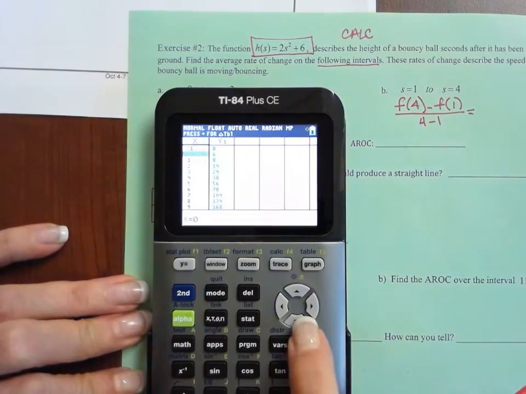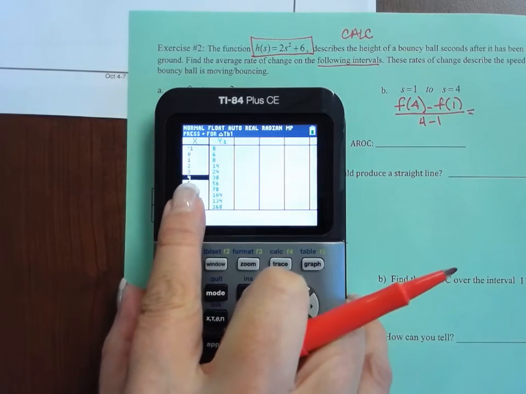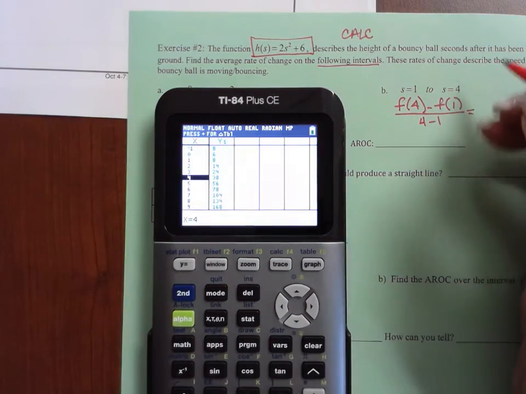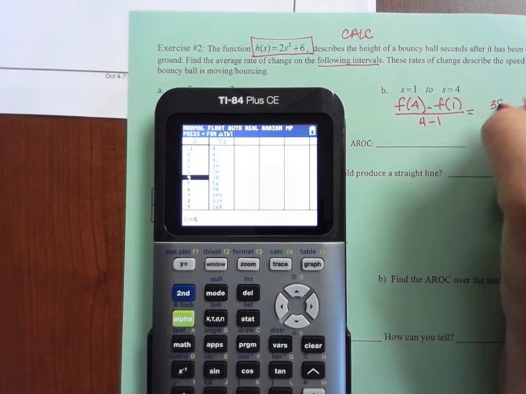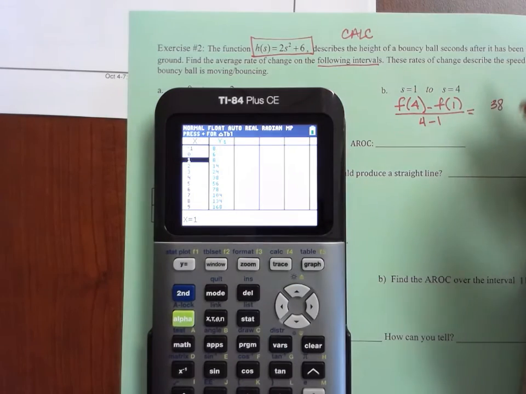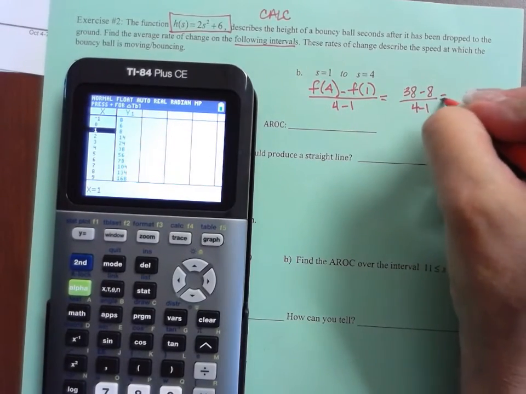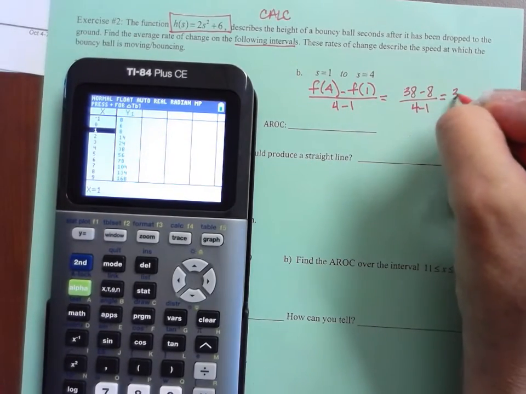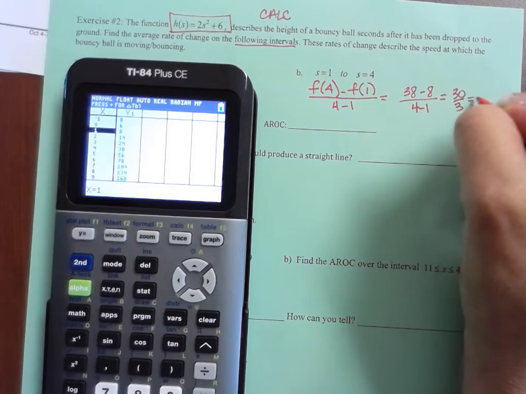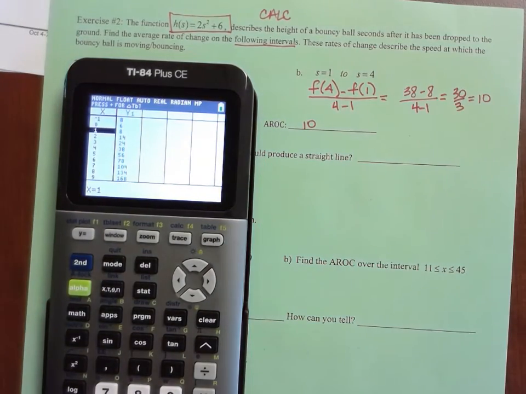Looking at my handy dandy calculator, at 4, my f of 4 is 38. My f of 1 is 8, over 4 minus 1, which gives me 30 divided by 3, which is 10.